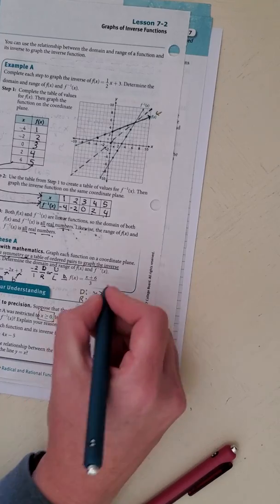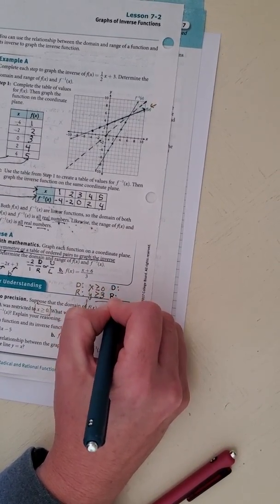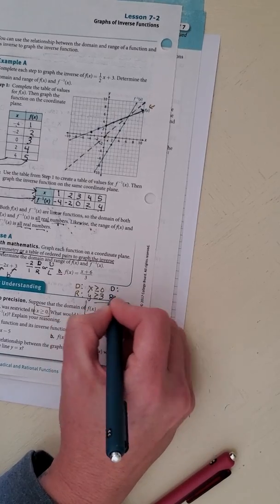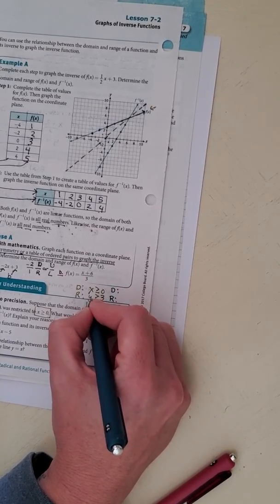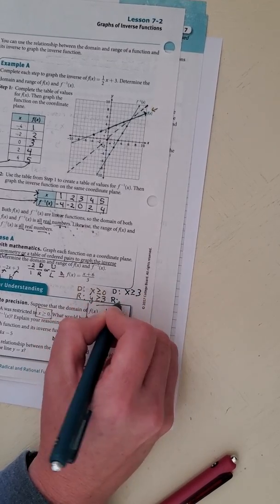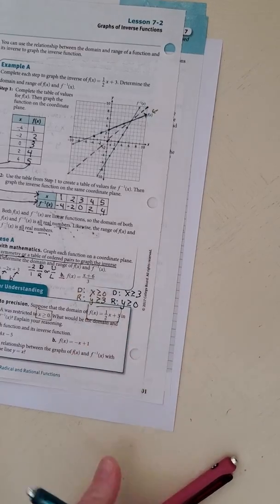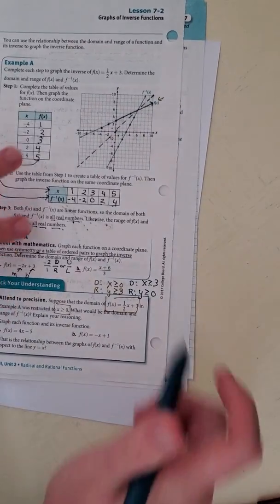So in theory, what should happen then is that for the inverse function, the range of the original will be my domain. So x will be greater than or equal to 3. And the range would be that y is greater than or equal to 0. So let's check that out and see if that happened.